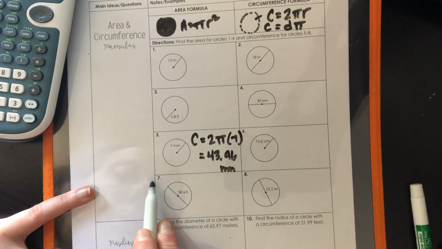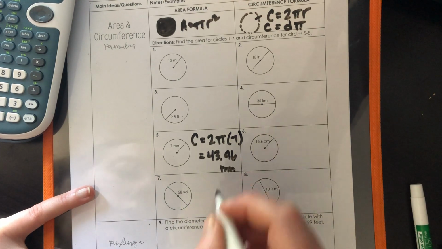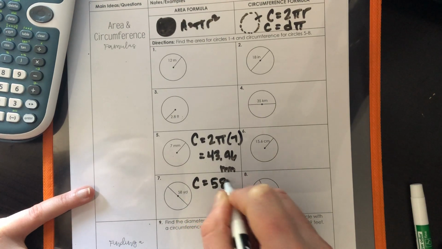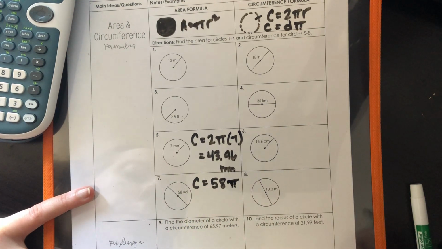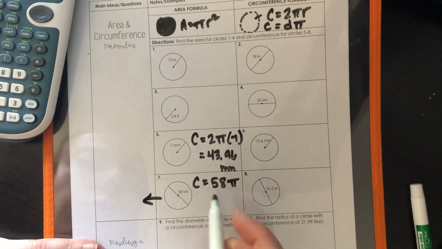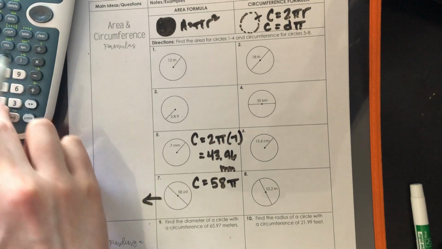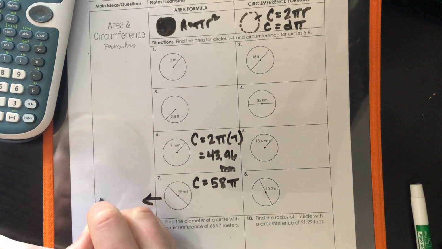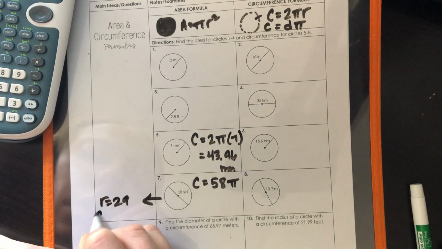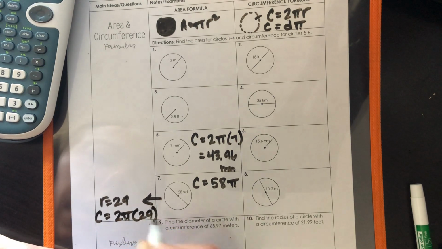Okay. Number 7, this is diameter. So if you remember it, you could say, oh, that's the diameter, which is the same as diameter pi for circumference. Or if you say, okay, diameter is 58, well, half of 58 is 29, so the radius equals 29. So you could have also written it as 2 pi times 29.